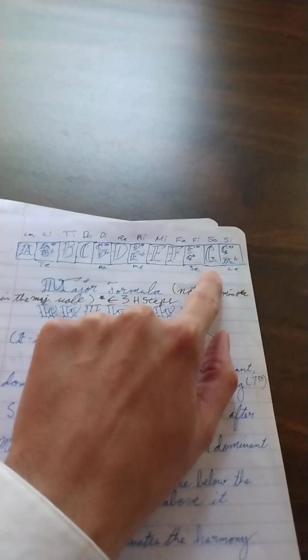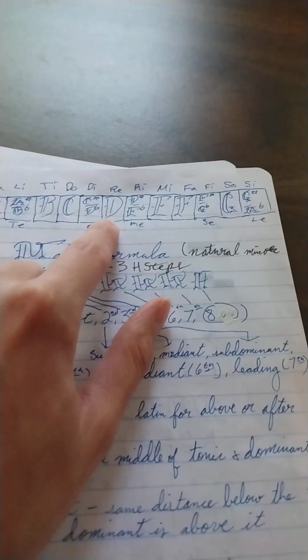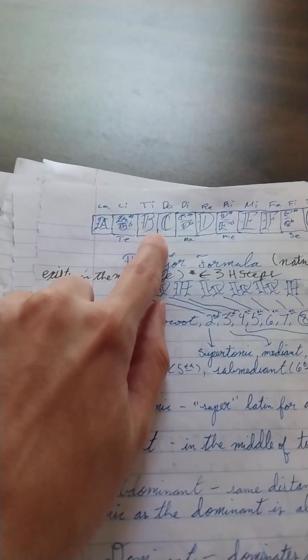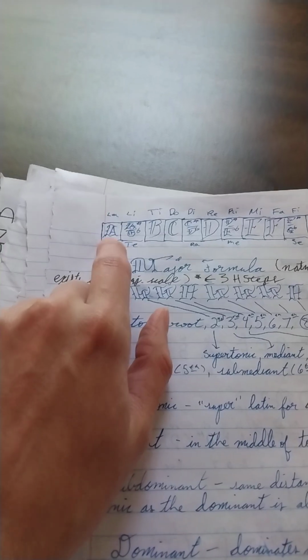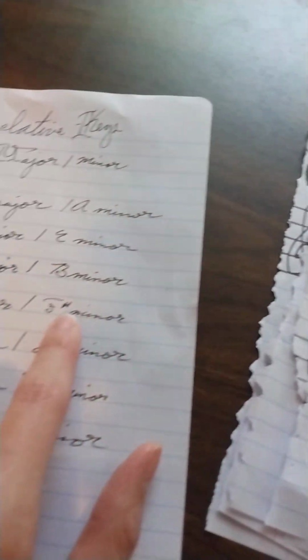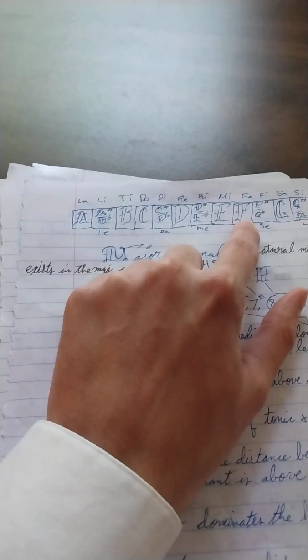All right, let's do G major. I'm going to prove theory correct. So G major, 1, 2, 3. Oh, how about that? D major, okay. 1, 2, 3. Oh, now what about that? Okay, A major. And we went from here previously to here. Now let's go 1, 2. What's that? All right. Now F major. Okay. 1, 2, 3. Oh.